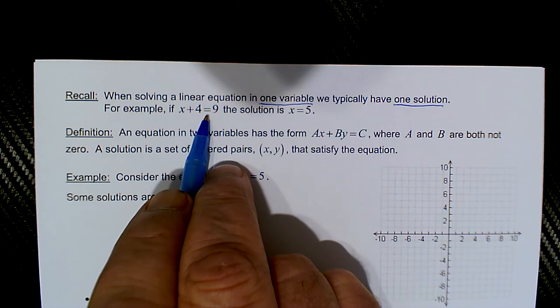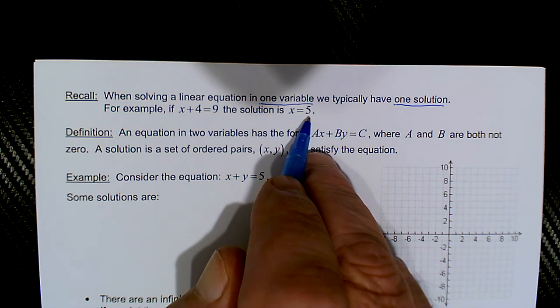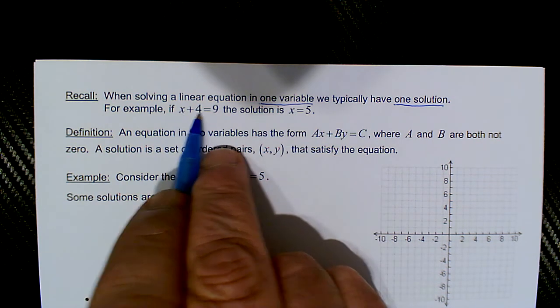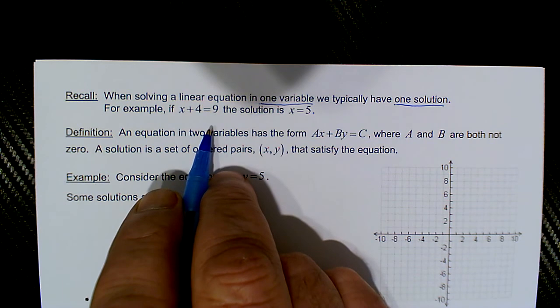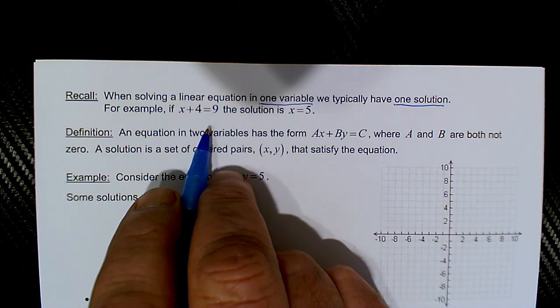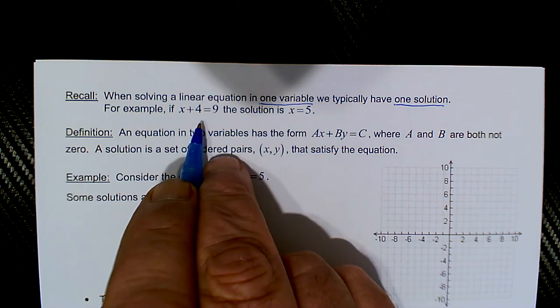For example, if x plus 4 equals 9, we say that the solution is x equals 5. Obviously, because 5 plus 4 equals 9, we could do the algebra if we need to, but that can essentially be solved by inspection. But there's one solution. The value of x that equals 5 satisfies that equation in one variable.